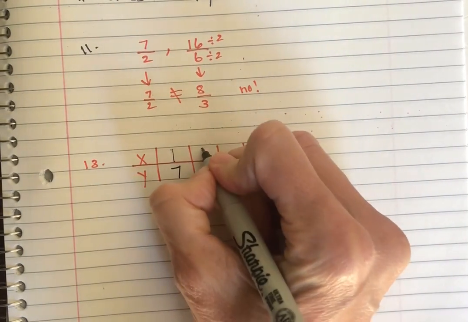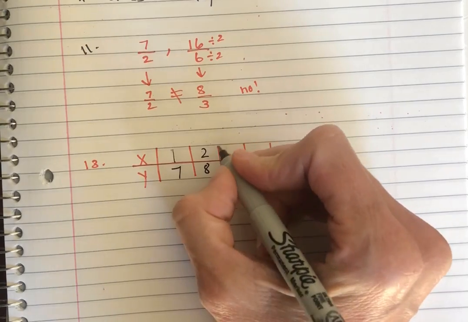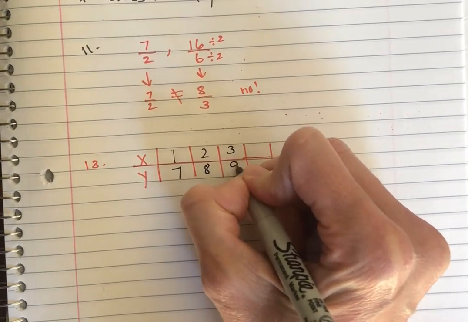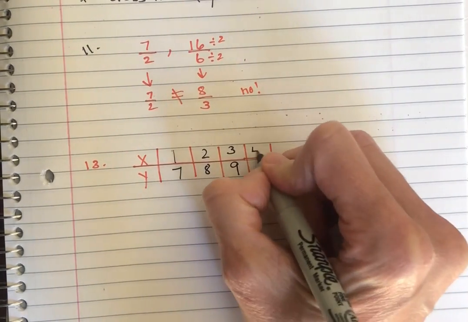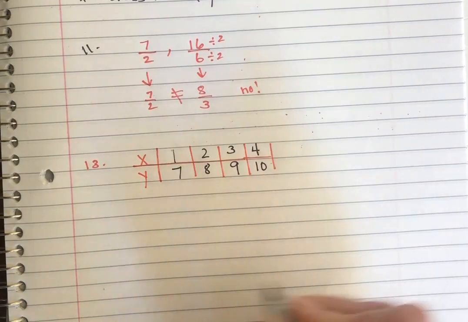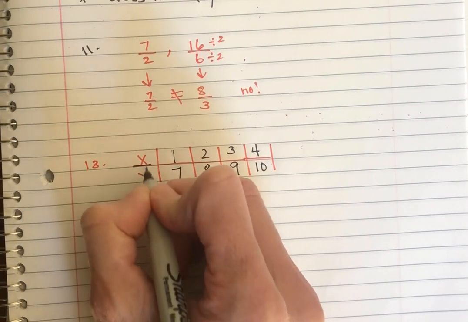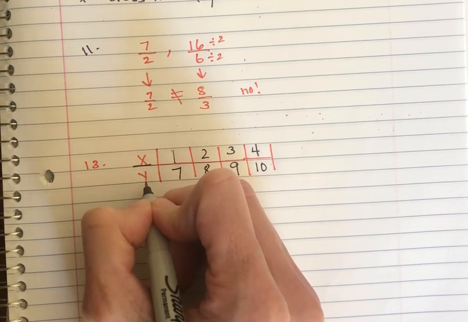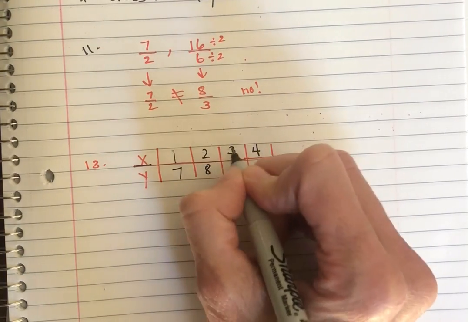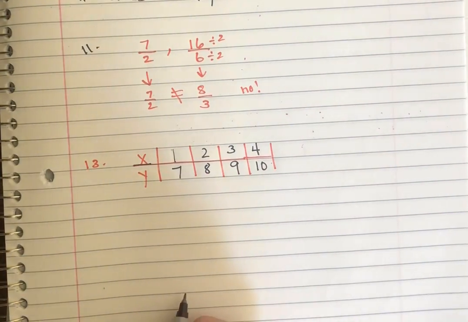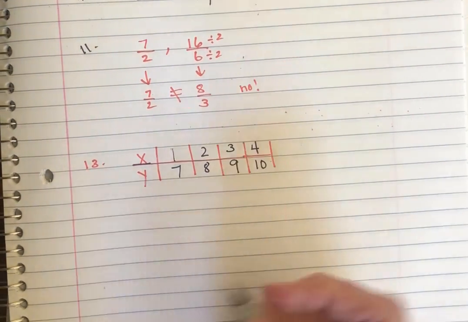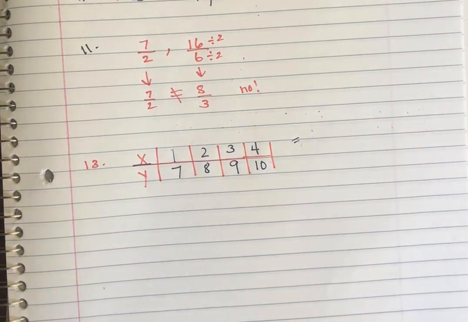We have 2 to 8. We have 3 to 9 and 4 to 10, okay? And think of this as your ratio, X to Y. And then here are the 4 ratios that we have to compare to determine if it's proportional. In other words, if it's equal.